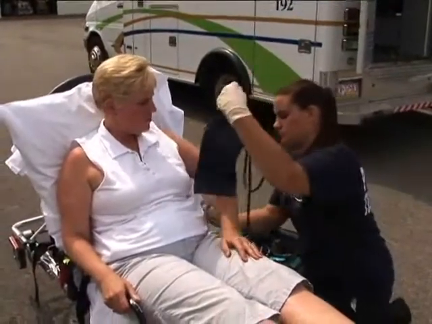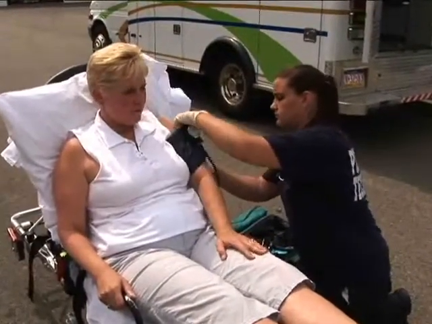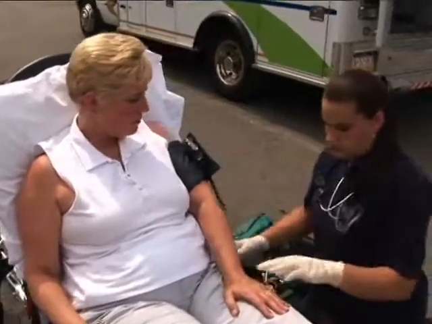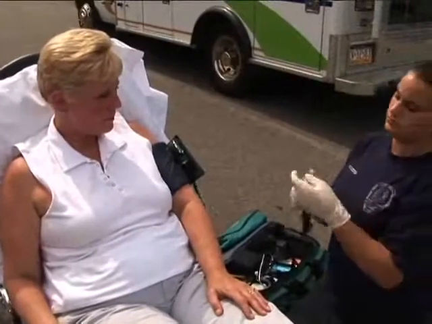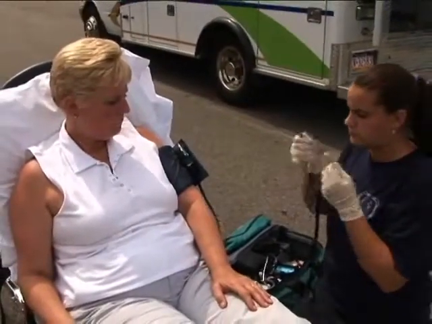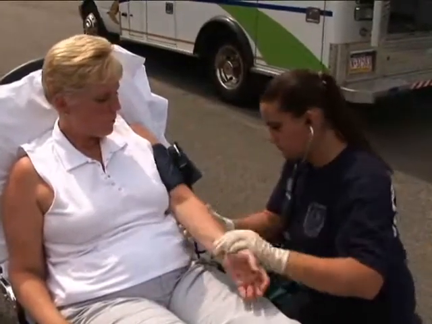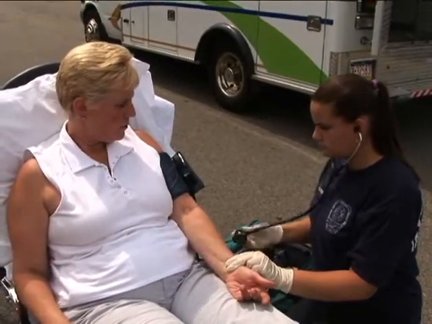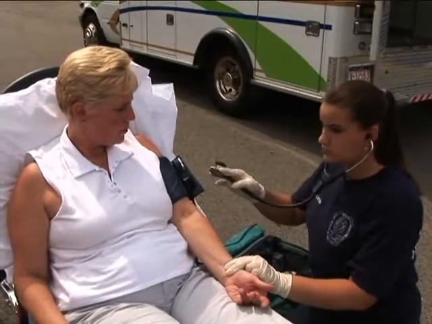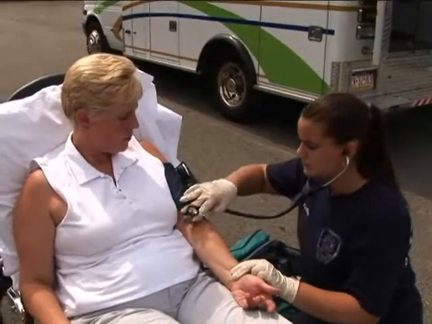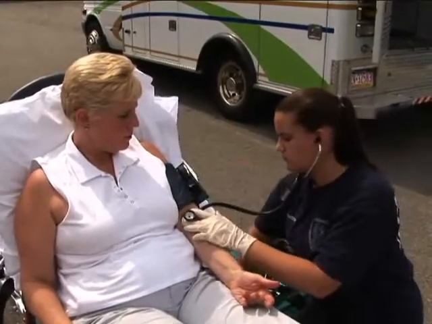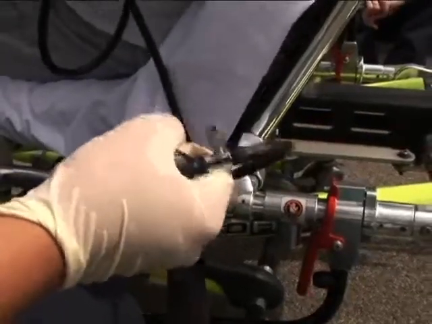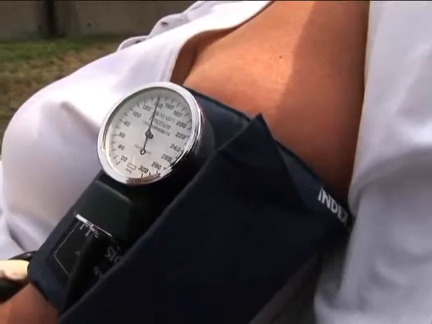To auscultate blood pressure, apply the cuff snugly to the upper arm. Place the diaphragm of the stethoscope over the brachial artery. Inflate the cuff gently, listening for the Korotkoff sounds to appear as the pressure increases.